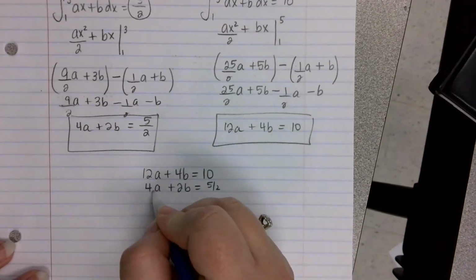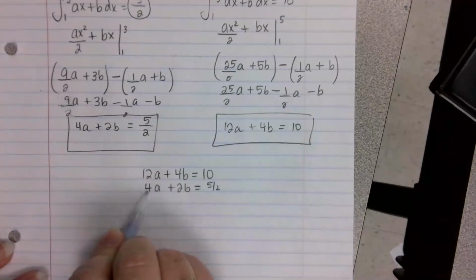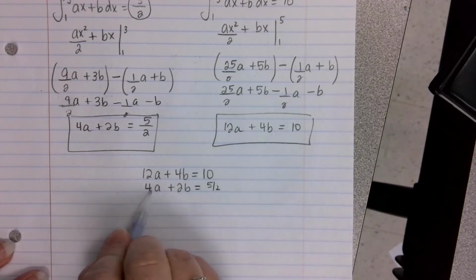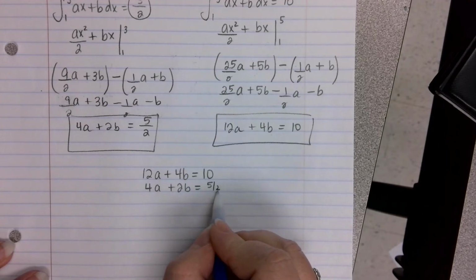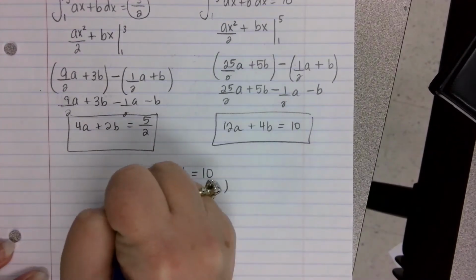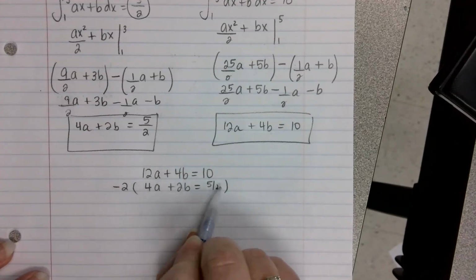So you could multiply this by a -3 to make this -12. But you'd have to multiply this whole thing. And the reason I don't want to use that one is because if I multiply by a 3, I'm not getting rid of that denominator. So what I would rather do is multiply this entire equation by a -2, because then that'll make this -4, which will cancel, but it'll also get rid of that fraction.